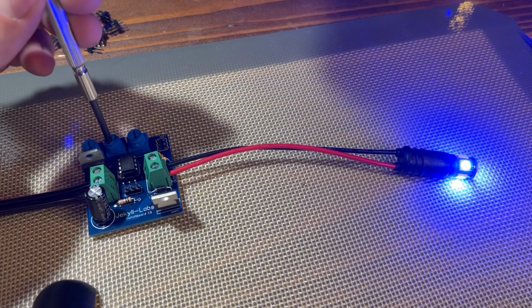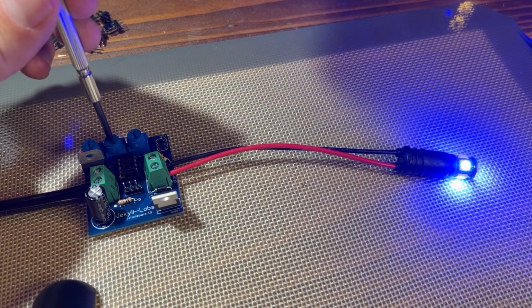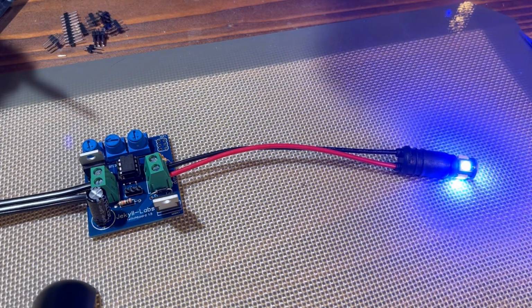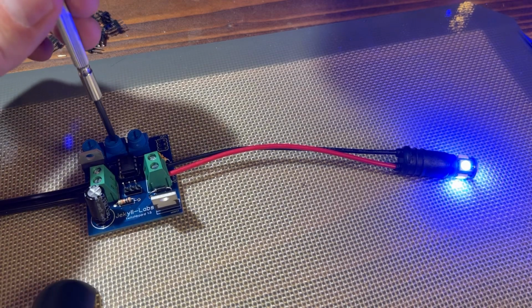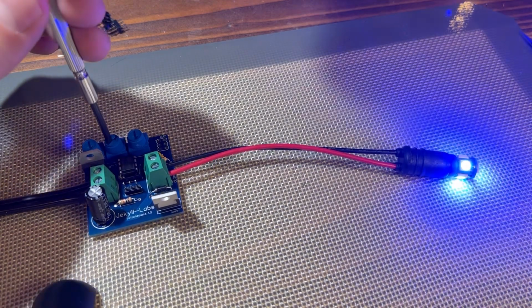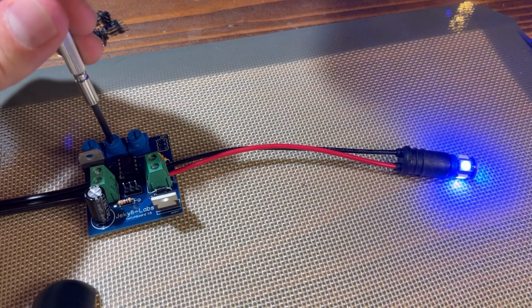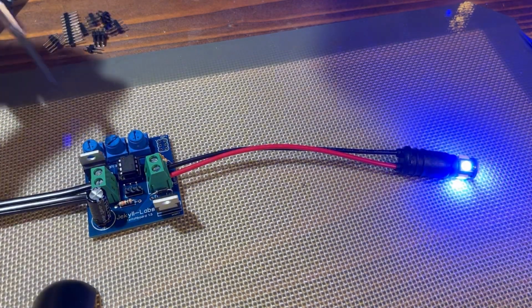But if you wanted to dial the brightness down, then that's certainly an option. And then I'll turn it back up. Go all the way down and all the way up. So you can control that.